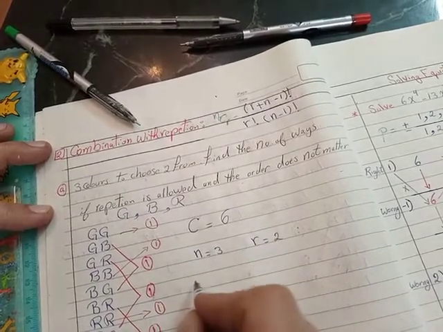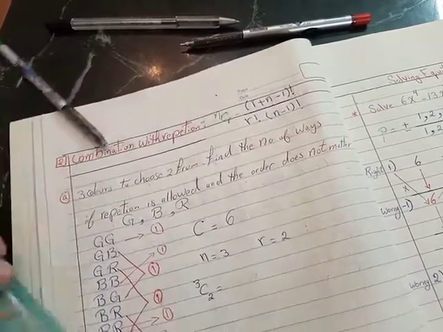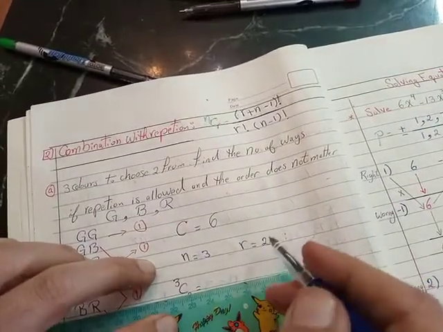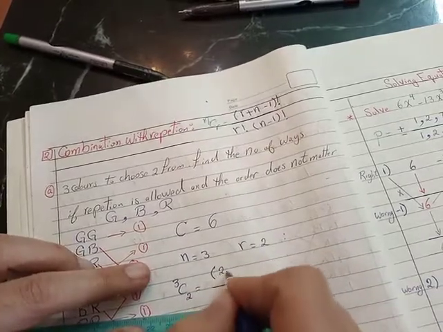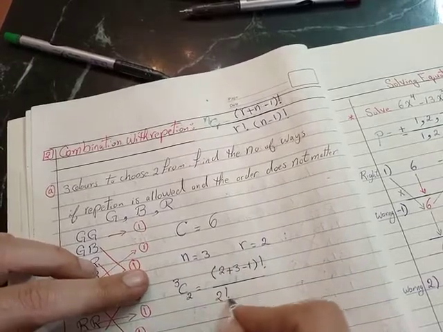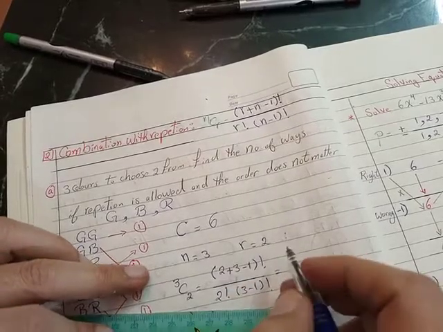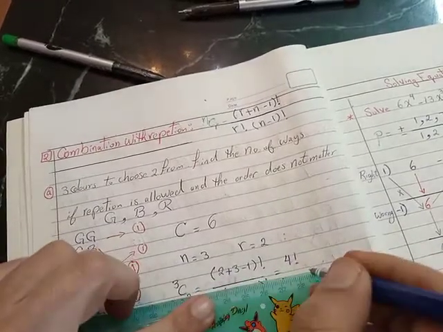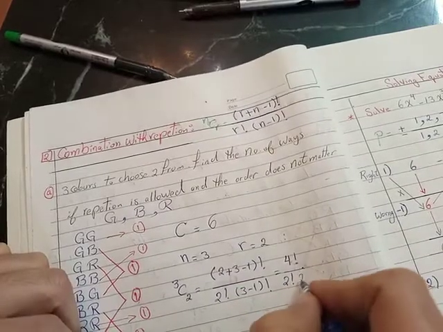So in this case, 3 combination with repetition of 2 will equal, we will use the other rule here, which is (2 plus 3 minus 1) factorial over 2 factorial times (3 minus 1) factorial. 2 plus 3 is 5, 5 minus 1 will be 4 factorial over 2 factorial times 2 factorial.